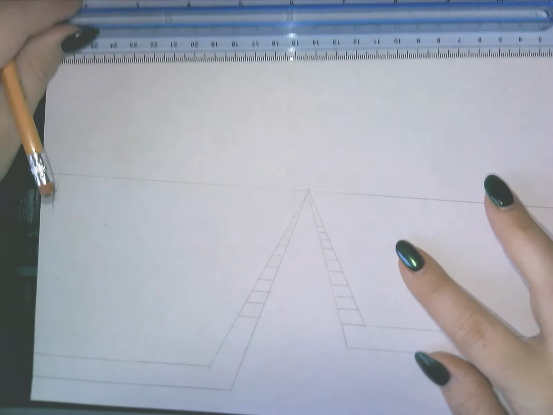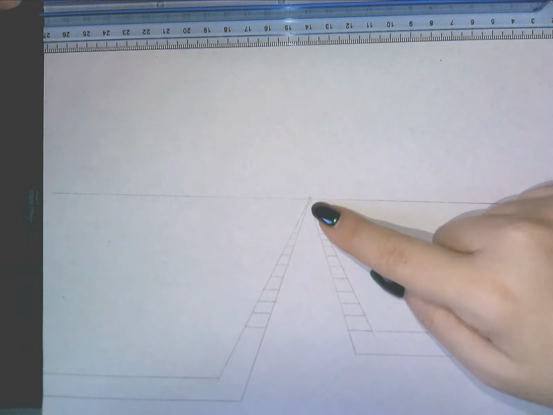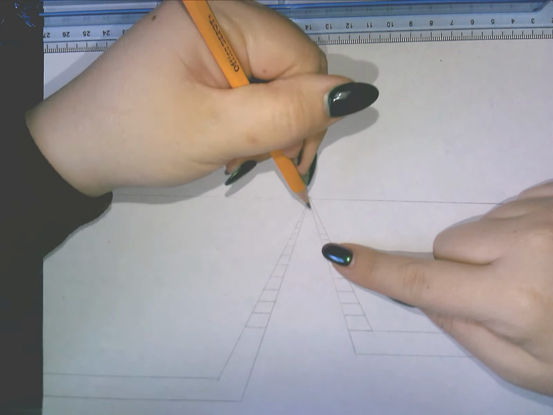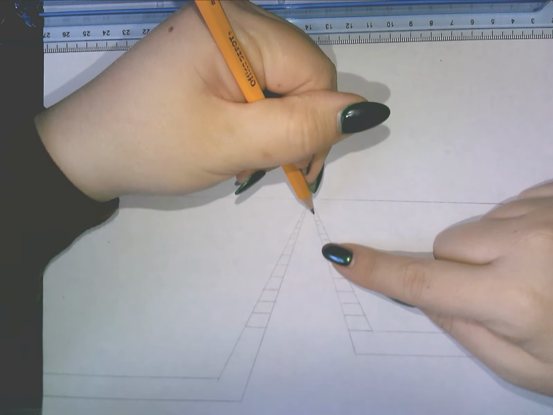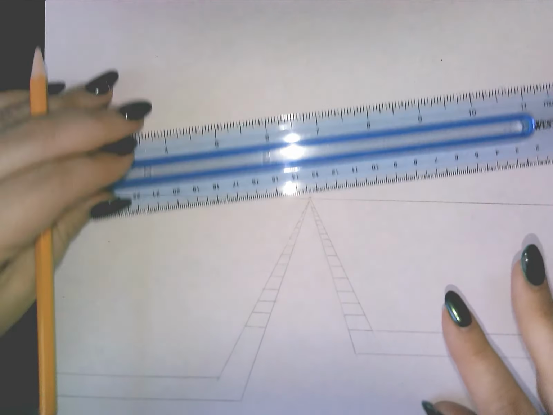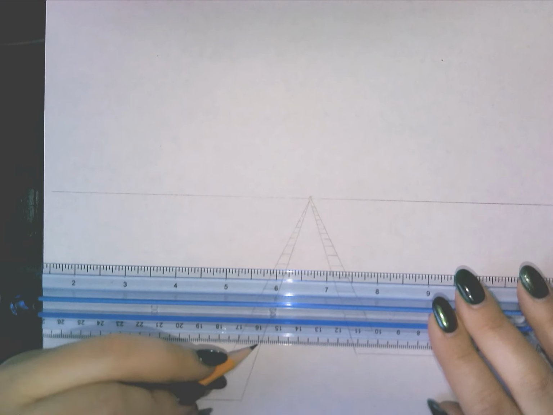So once you get about a third of the way back, and I've got this little space here, if you can draw a horizontal line, just do little tick marks in there. It doesn't have to be perfect. Up here in the foreground, I'm going to continue over on the left-hand side.